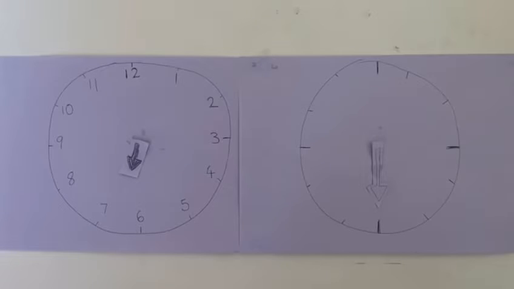So now if we look at our clocks here, we can see that the hour hand is directly halfway between the 6 and the 7, and the minute hand is pointing directly to the bottom of the clock. So it is 6:30. So 1/4 of an hour later, from 6:15, is now 6:30.